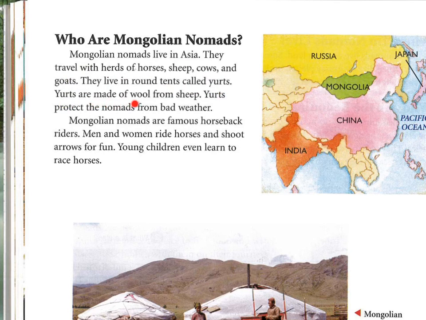Yurts are made of wool from sheep. Yurts protect the nomads from bad weather. Mongolian nomads are famous horseback riders. Men and women ride horses and shoot arrows for fun. Young children even learn to race horses.